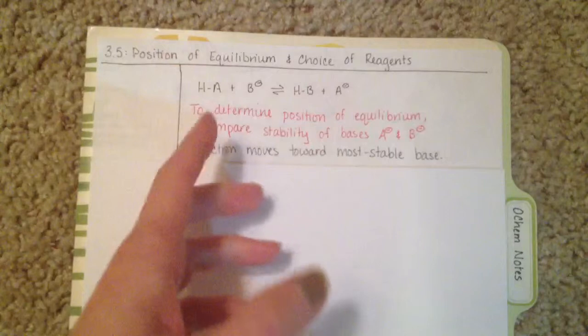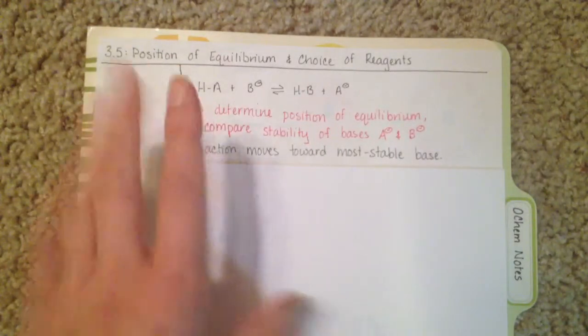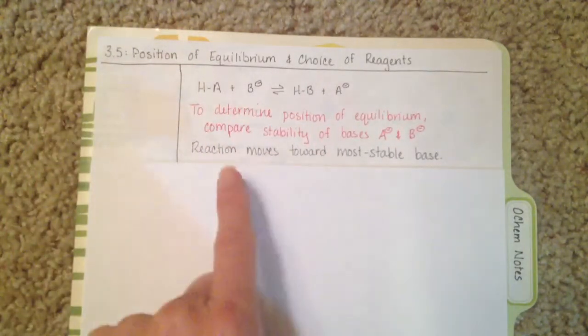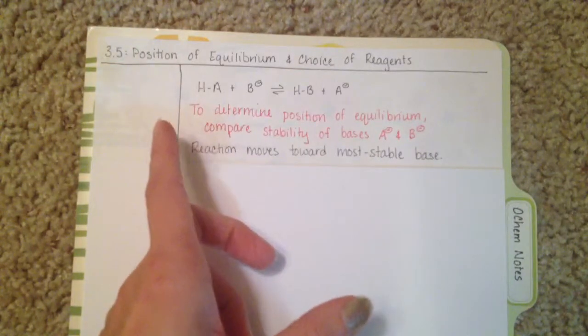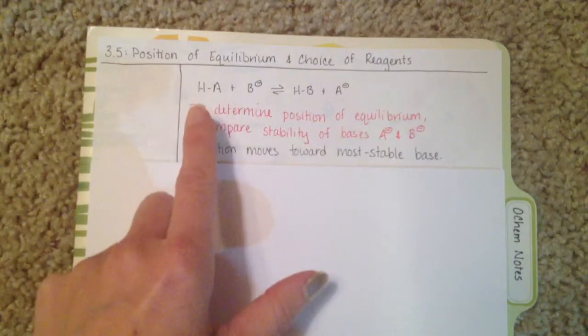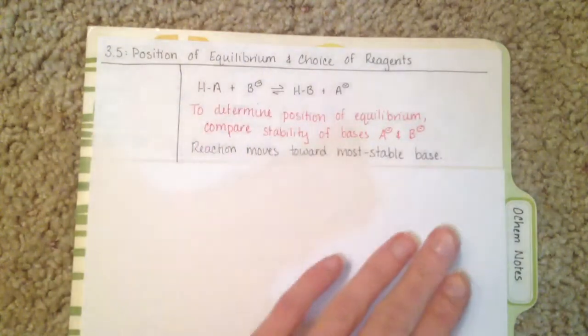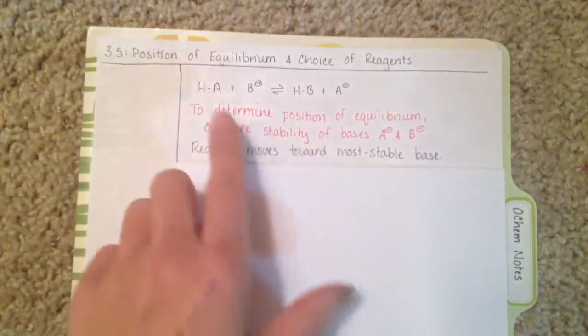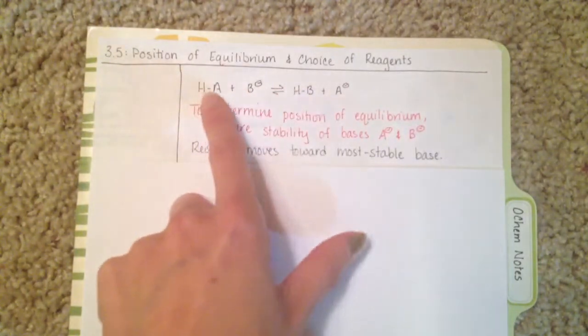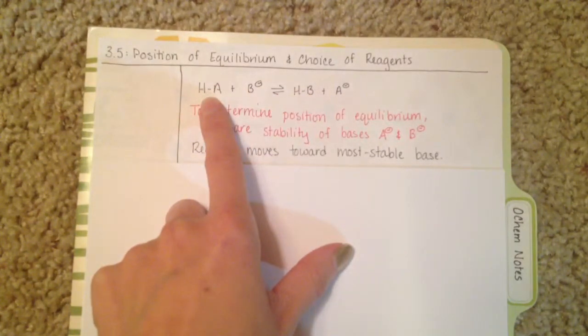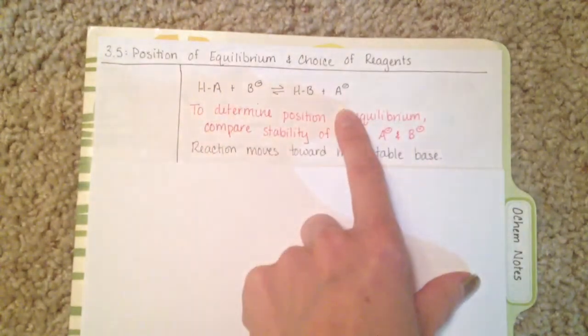This sounds different from the way it was taught to you in Gen Chem, but it's not different. In Gen Chem, you learned that the position of equilibrium was determined by the strength of the acids. And you learned that the position of equilibrium moved away from the strong acid. So let's say that HA and HB are the two acids. Let's say that HA is the stronger acid. In Gen Chem, you learned that that would mean that the reaction would move away from the strong acid.